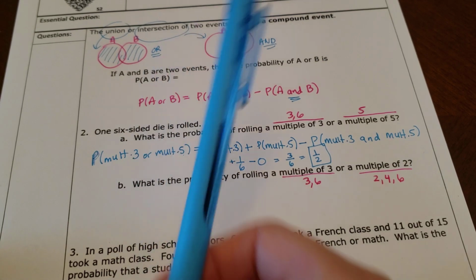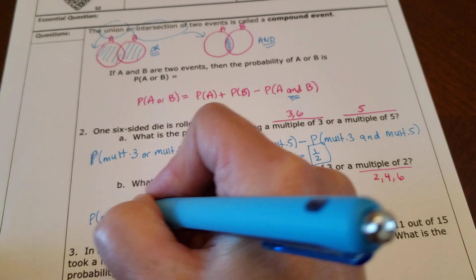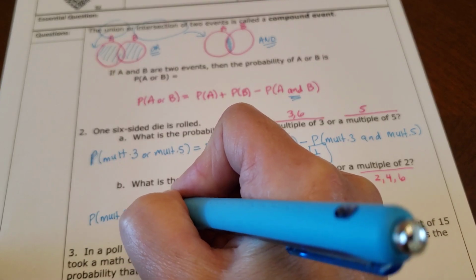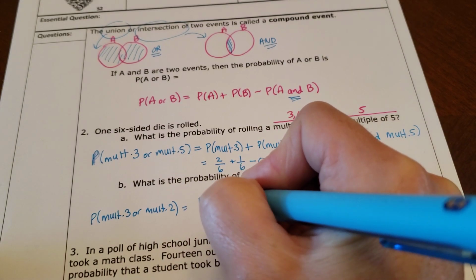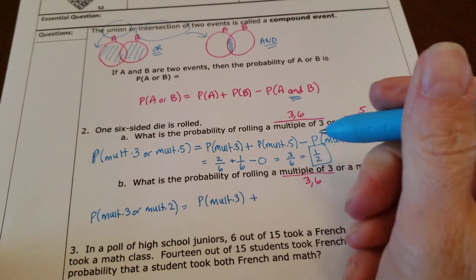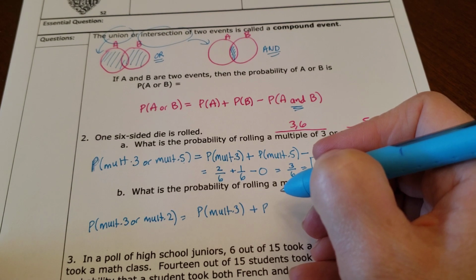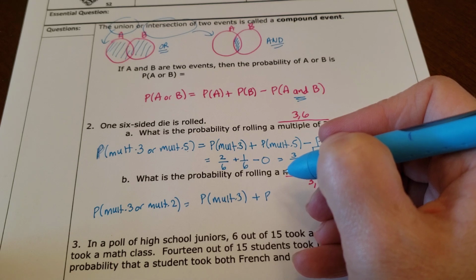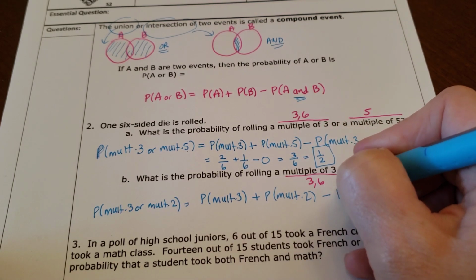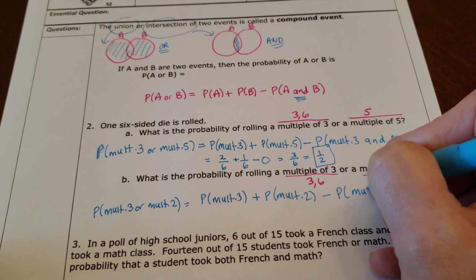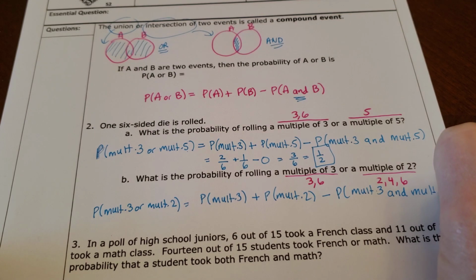To set up the equation, the probability of multiple of 3 or multiple of 2 is going to be the probability of getting a multiple of 3 plus the probability of getting a multiple of 2 minus the probability that you get a multiple of 3 and a multiple of 2.